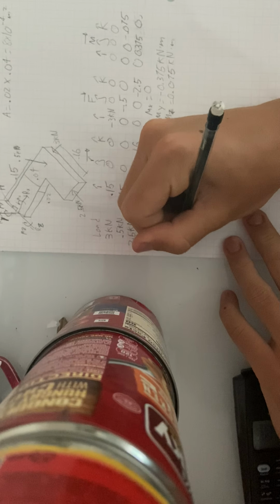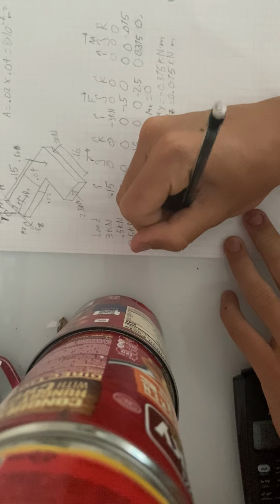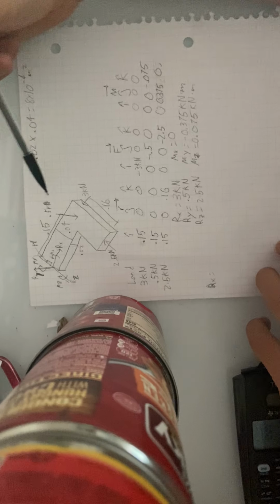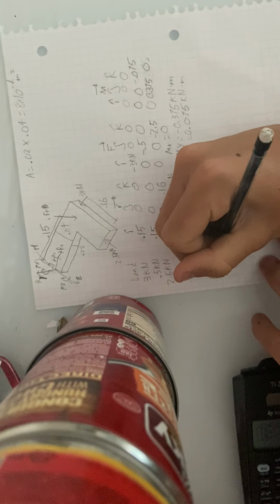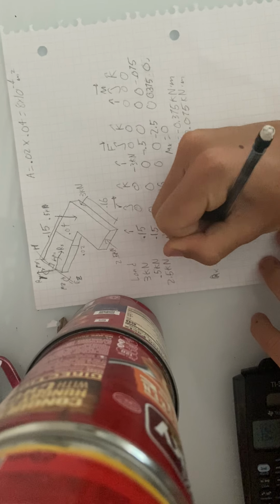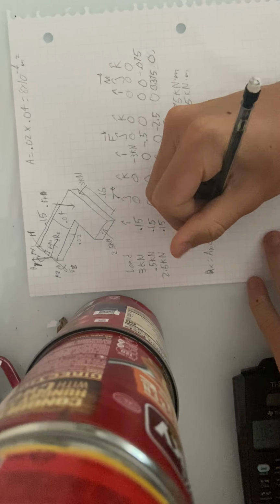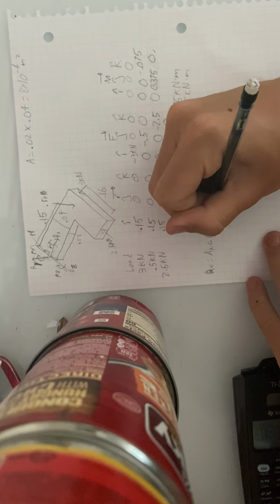Okay, so next we go on to doing our stresses and loads. So we're going to have Rx first. Our Rx is along our longitudinal axis here. This is our longitudinal axis. So it's going to be axial loading. And that can be calculated with sigma equals P over A. I'm going to draw a block here.